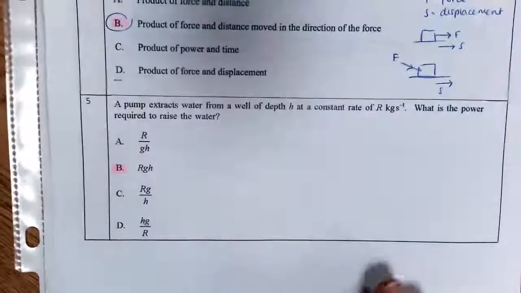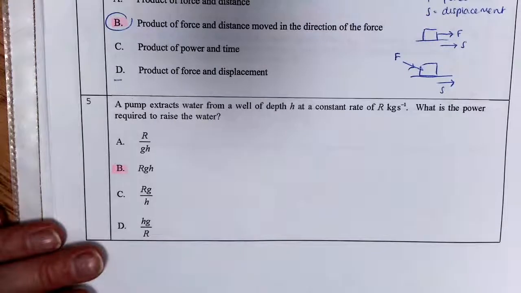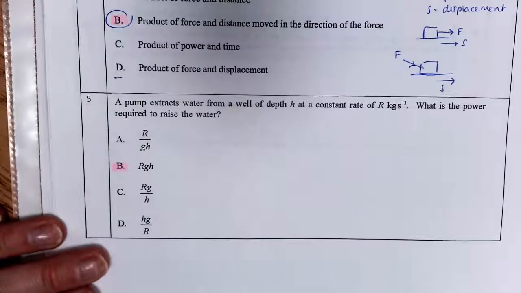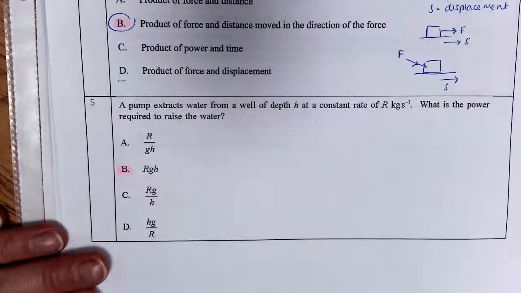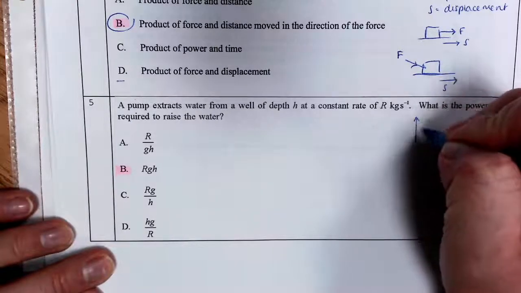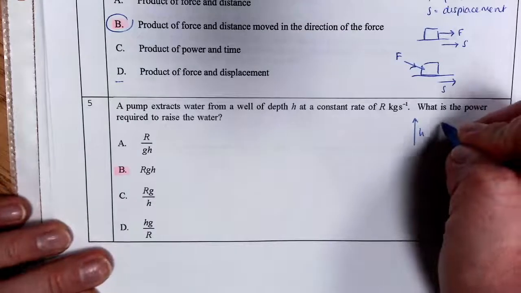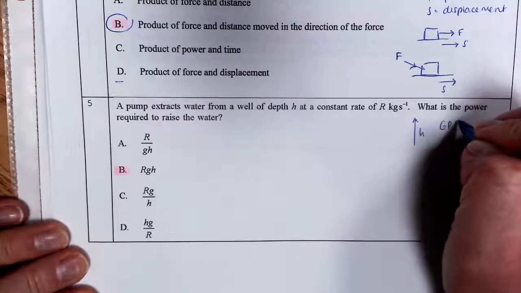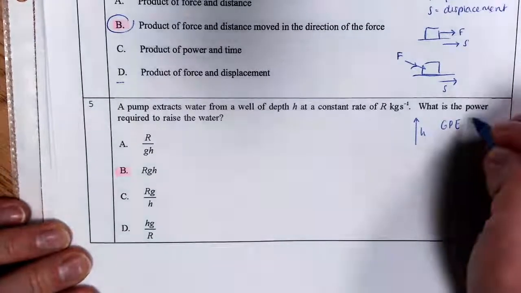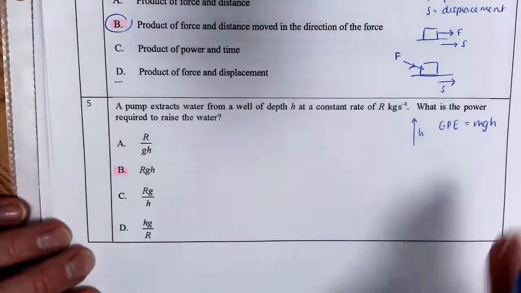Okay, number 5. A pump extracts water from a well of depth H at a constant rate of R kilograms per second. What is the power required to raise this? So if we imagine we're extracting through a height H, we know that the energy gained is going to be gravitational potential energy, which is given by mgh, mass times gravity times height.